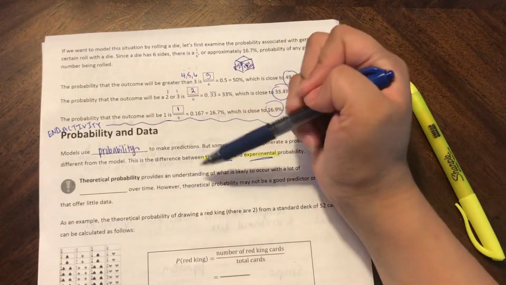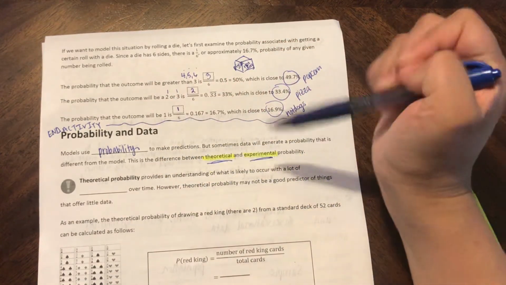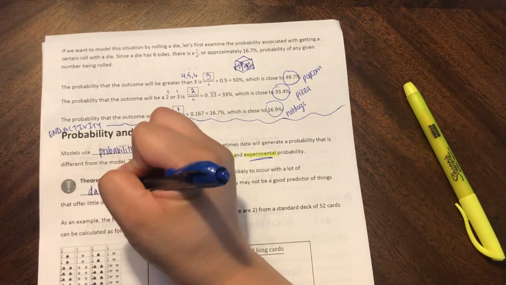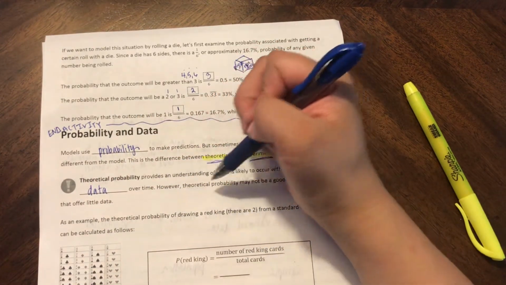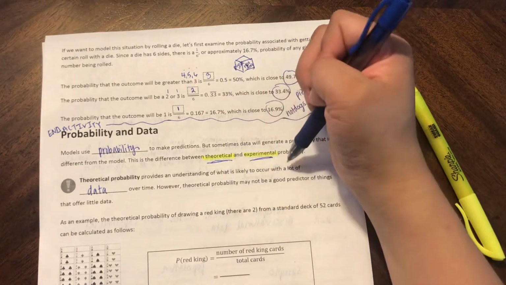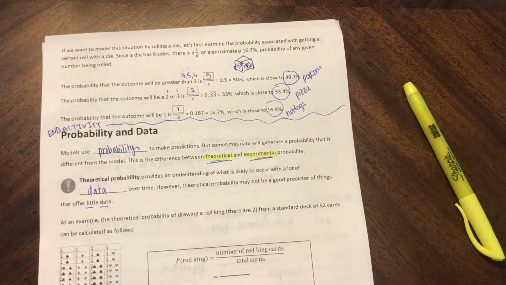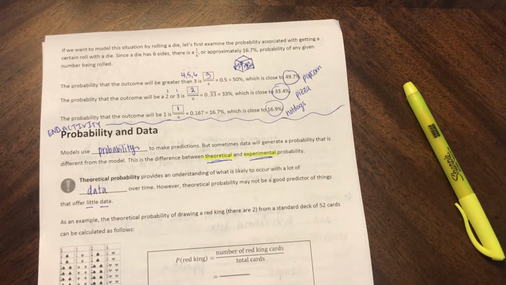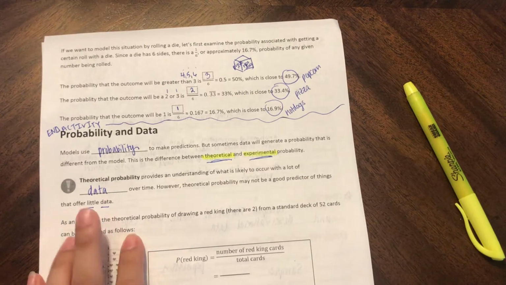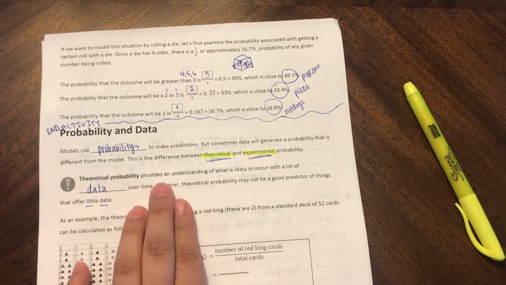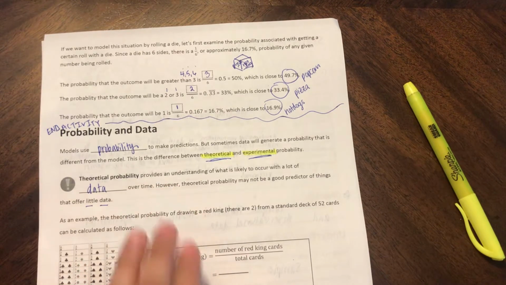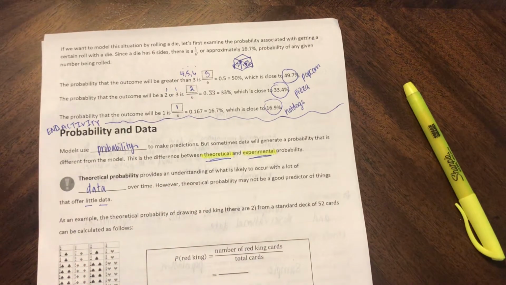Theoretical probability provides an understanding of what is likely to occur with a lot of data over time. However, theoretical probability may not be a good predictor of things that offer little data. So you could have just a few points of data, take that and make a theoretical probability out of it, which would be a prediction. But if it's very little data, the chances of that probability being exactly correct is probably going to be very slim. The more data you have over a longer period of time, that theoretical probability makes sense.